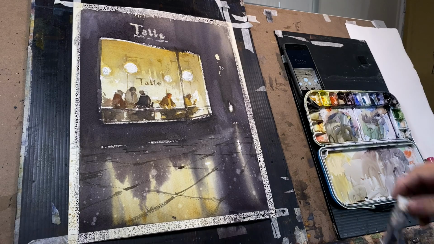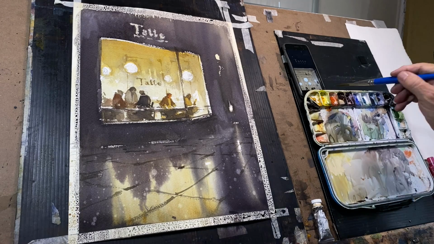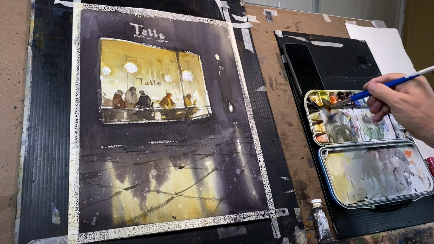So we want to address these two lights back there, which pull us back. There's a nice reflection underneath them. There's some nice softness above them. So there's a nice atmosphere. However, they're a little too bright, and I want to tone them down.